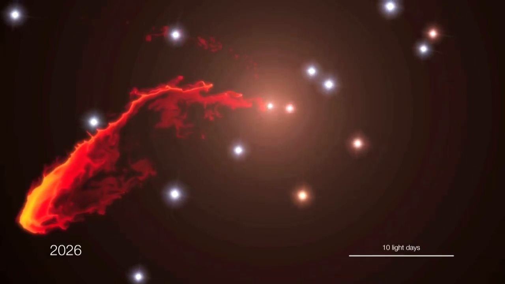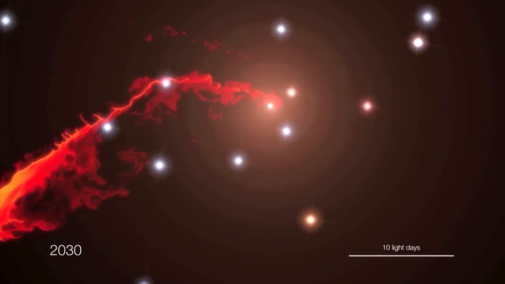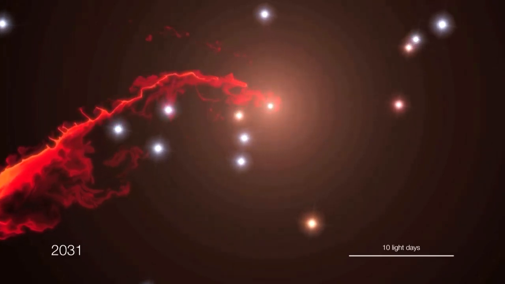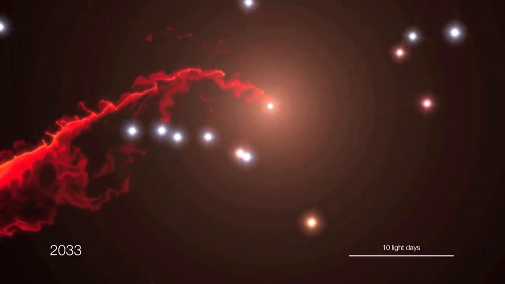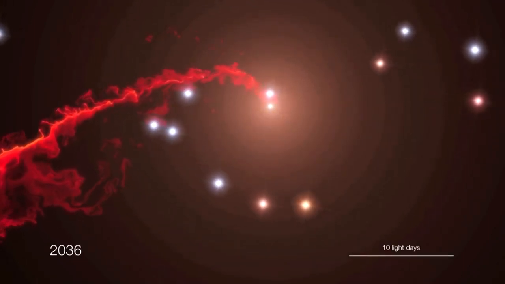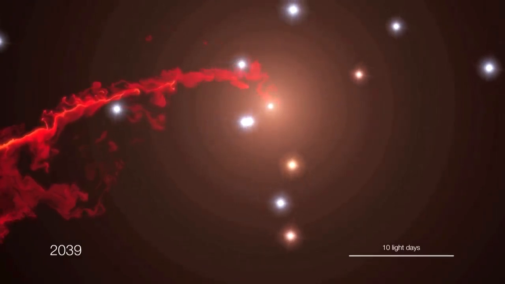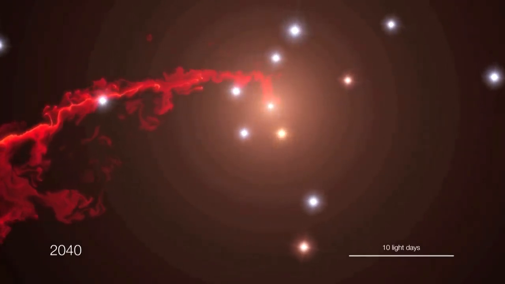If this is the case, a significant amount of it may be sucked into Sag A star. This should lead to a significant brightening of X-ray and other emissions from the black hole that could last for decades. This is the first time ever that the approach of such a doomed cloud to a supermassive black hole has been observed.